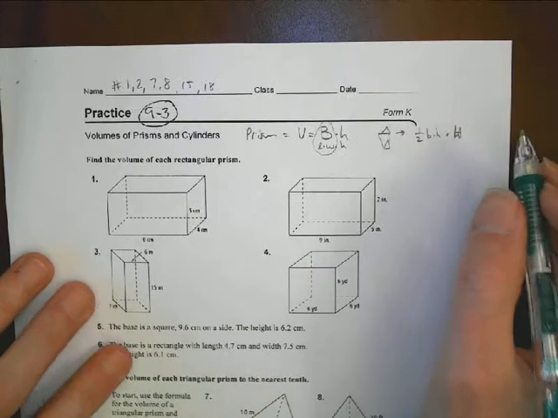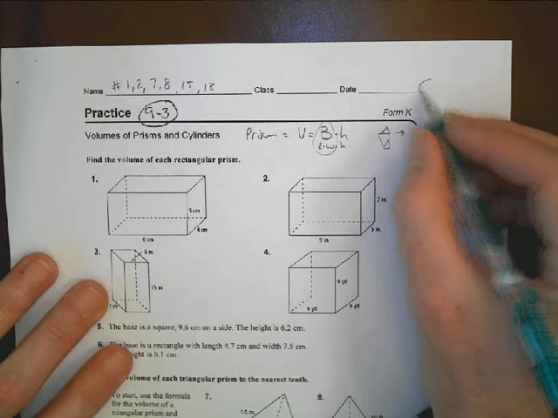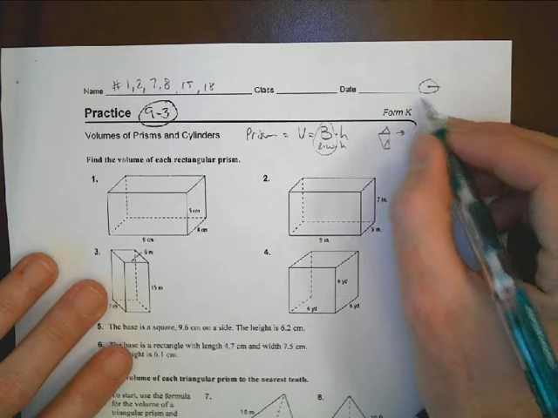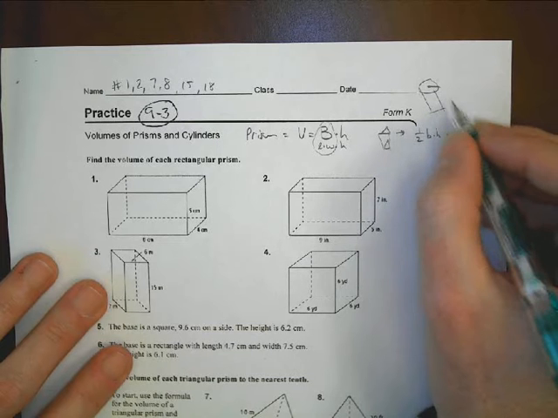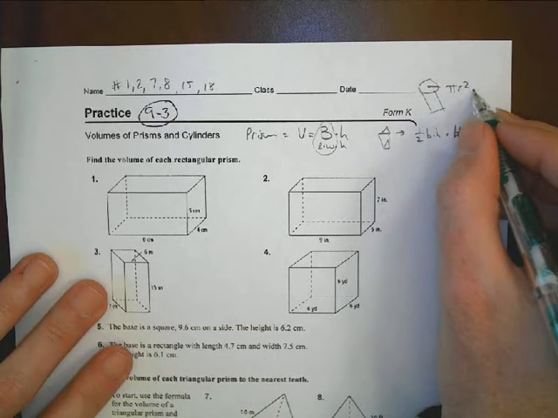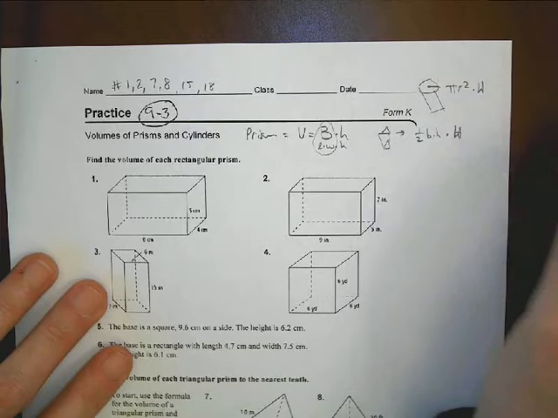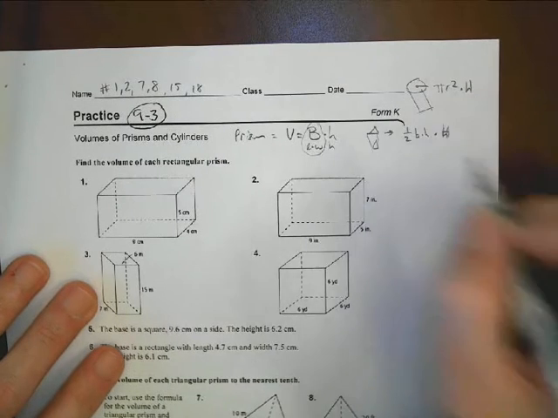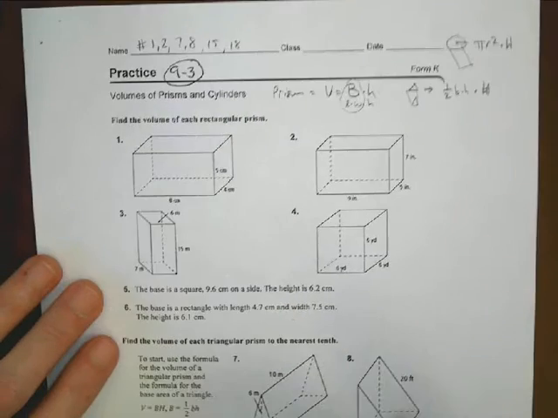We'll also be looking at some prisms that deal with circles, which have a radius. You take the area and multiply by the height. So it'll be your pi r squared times, again, the height of the whole shape. We'll look at those formulas as we go through today's lesson. So let's start with number 1 first of all.